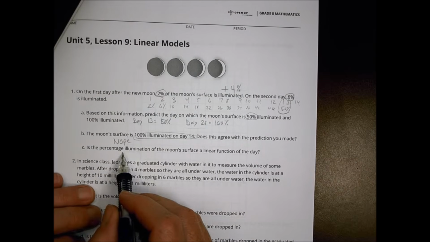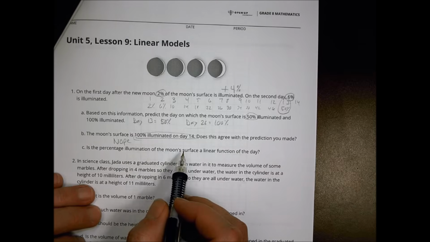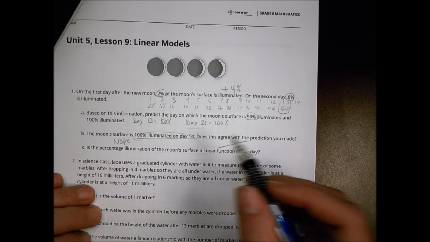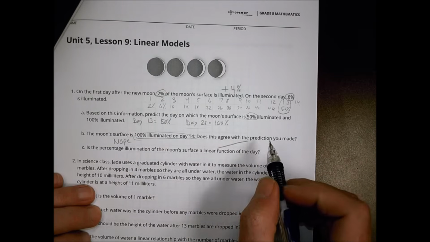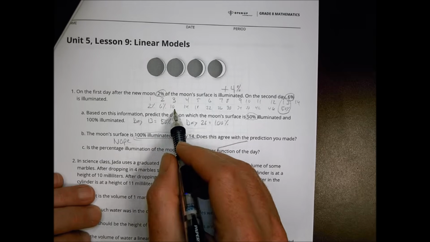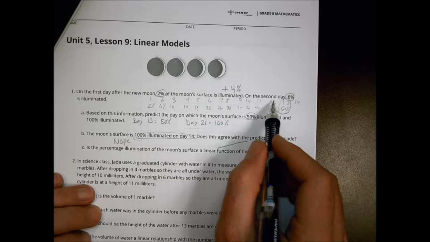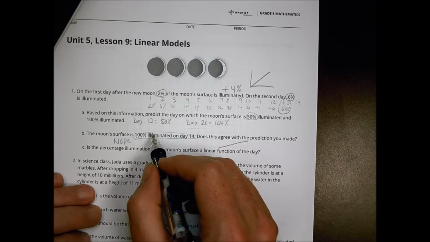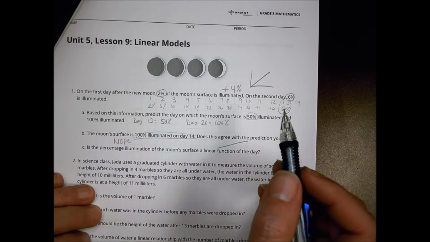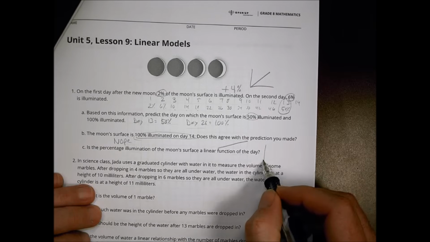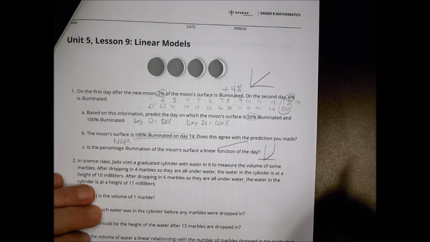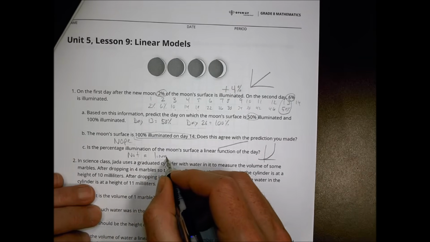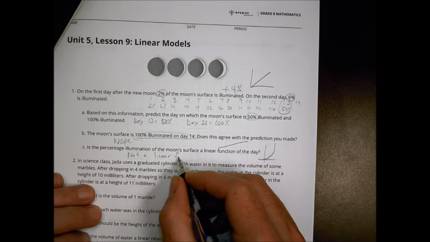So is the percentage illumination of the moon's surface a linear function of the day? Linear means it's just a straight line based upon how long you've gone on or what day of the month you're in. Linear would be a simple 4% change every single day. That's a linear function. If we graph these points out, we would get a straight line like such. But because we have 100% on day 14, that's not going to quite work, is it? We're going to have a graph that looks much more like this, a curve of some sort. So we would say this is not a linear function. Okay? So it's not a linear function of the day.